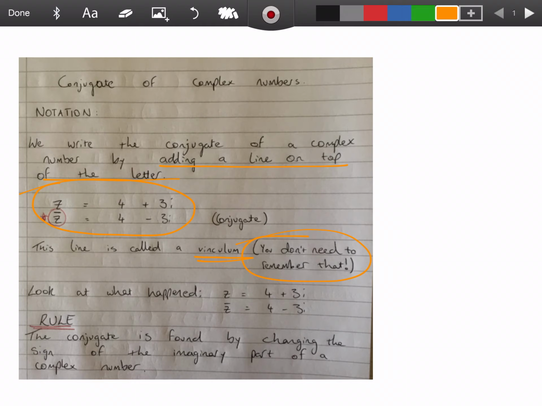All we have to do is recognize and remember that the line on top represents that it is the conjugate. The thing I want you to focus on is what's happened between step 1 and step 2 there. Going from Z to the conjugate of Z, what do you see is different? The only thing that's changed is that the plus sign has become a minus sign.